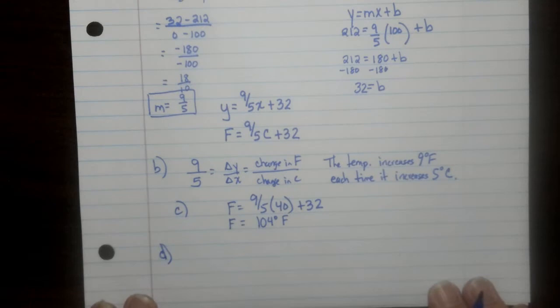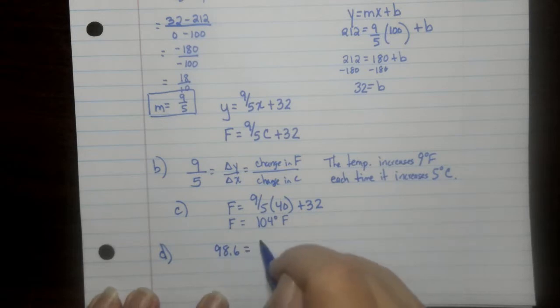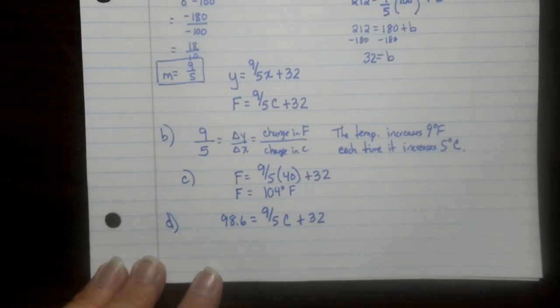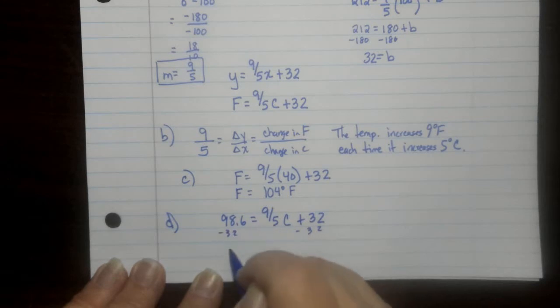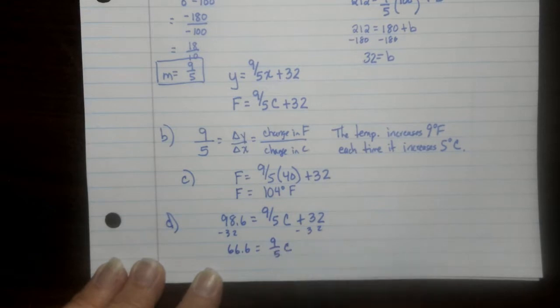Normal body temperature is 98.6 degrees Fahrenheit. What is normal body temperature in Celsius? So this time they're telling us Fahrenheit and they want us to find Celsius. So now I will need to put 98.6 where Fahrenheit, F or Y is, and then have 9/5 times Celsius plus 32. So then I'm going to subtract 32 from both sides. So that gives me 66.6 equals 9/5 Celsius.